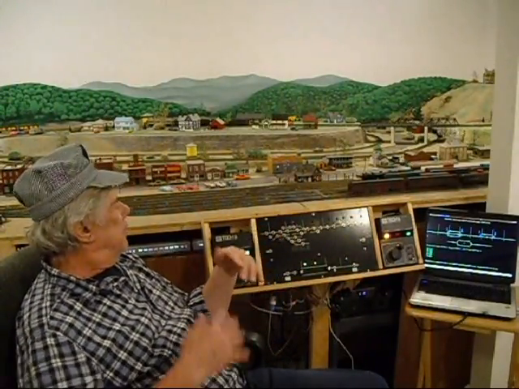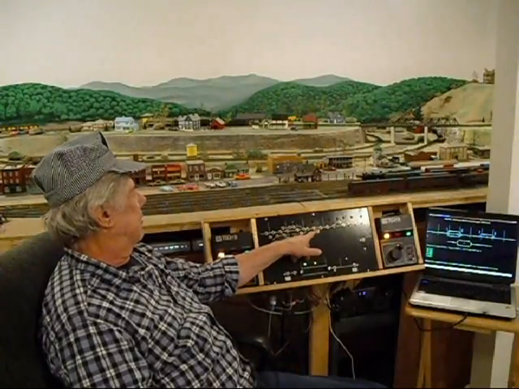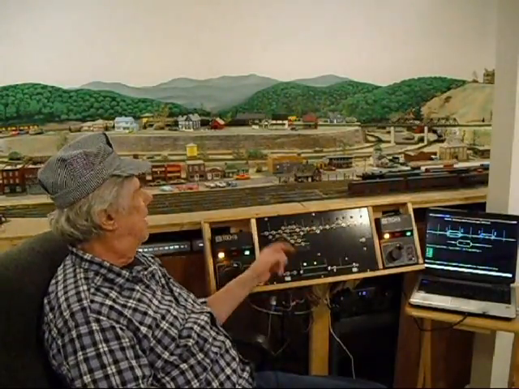So theoretically, and I haven't done this yet, I should be able to run something in this block one way and something in this block the other way. Now, all this is because HO gauge is a 2-track system, and the direction depends on the polarity of the track. So that I believe it's plus on the right side means forward, so plus on the left side would be back.